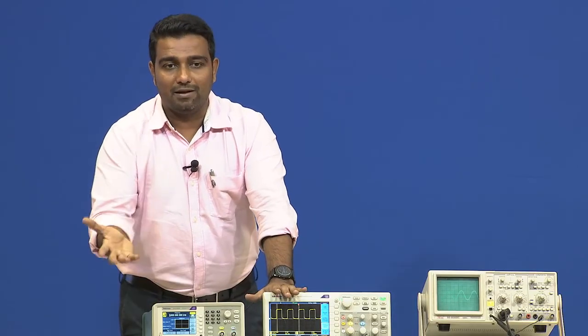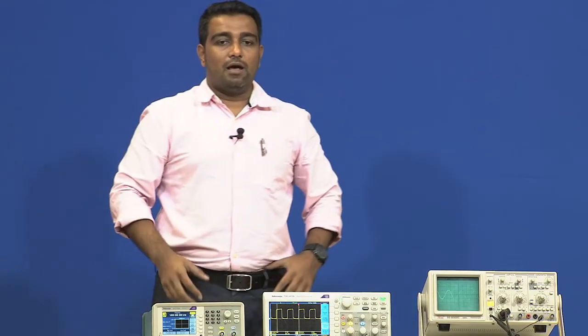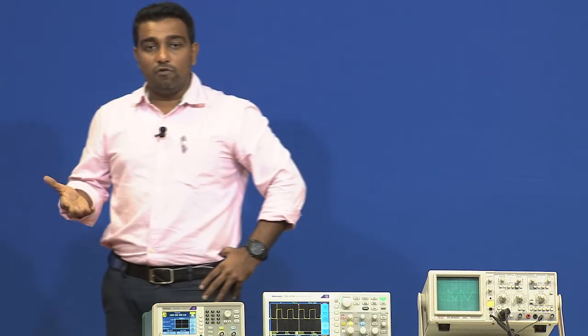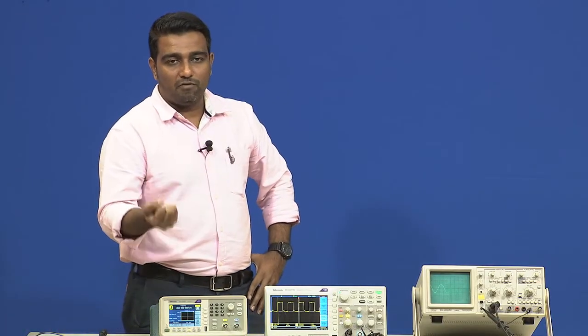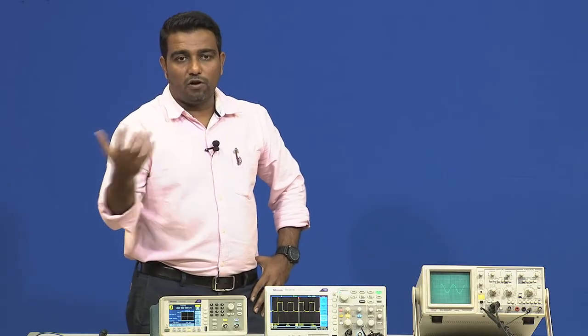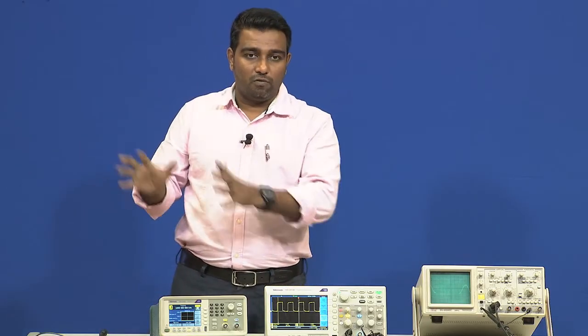But the point is not only to learn theory, but to use the practical knowledge, whatever we learn in theory, and apply it in some form. Let us see in a few lectures after this module how we are going to use operational amplifiers and MOSFETs from the experiment point of view.